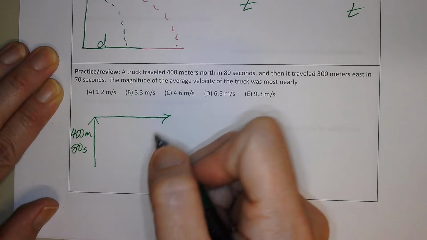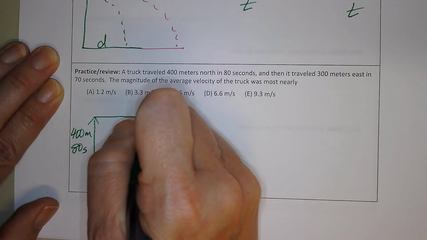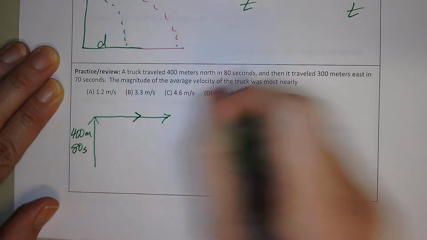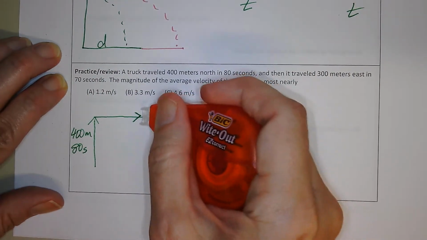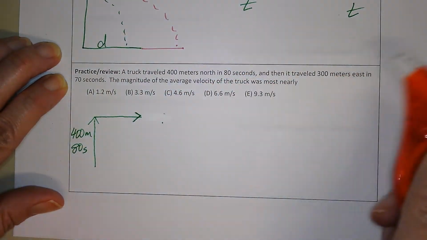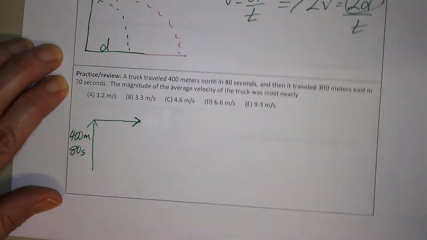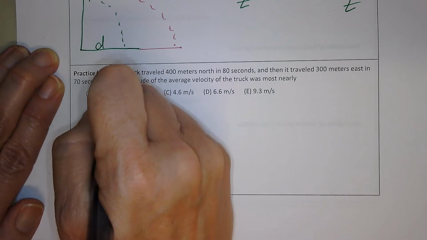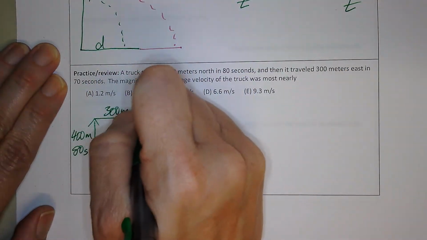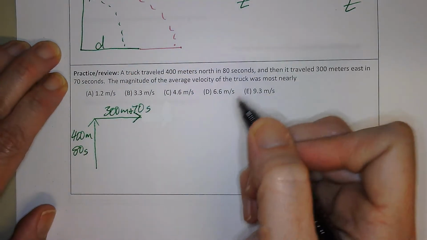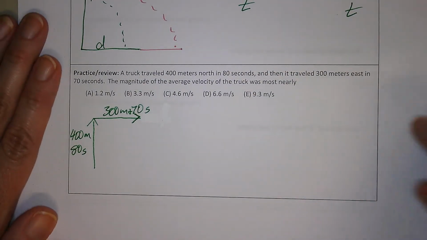no, I didn't mean to draw my vectors like that. Sorry, it's fine. They're off scale, so maybe it stops about maybe here. Look at me, I've got white out. You probably don't, sorry. Cool, there we go. And then 300 meters for 70 seconds. And I want to know the magnitude of the average velocity.